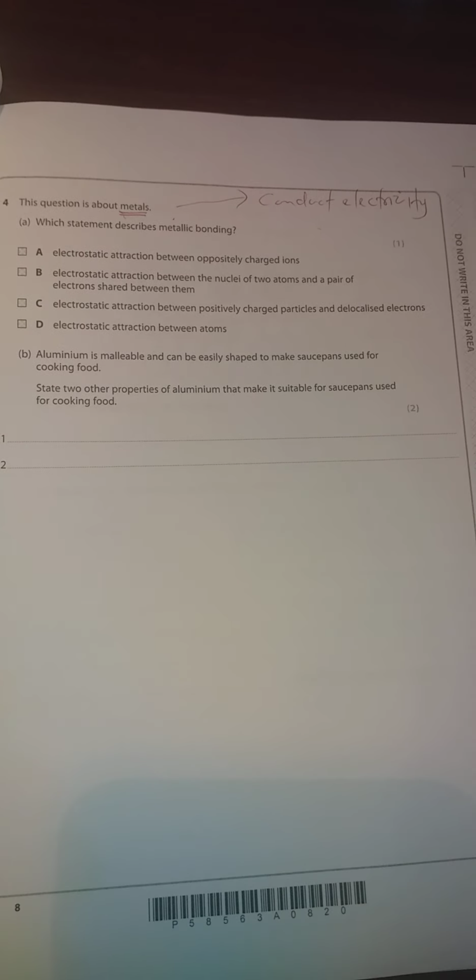Then, metals, the structure. A metal has got what we call a regular lattice. It has got a regular arrangement of particles. The particles which are found in a metal are positive ions and the negative delocalized electrons. So the attraction between the positive ions and the negative delocalized electrons, that is what holds the metal together, and that is what we call metallic bond.